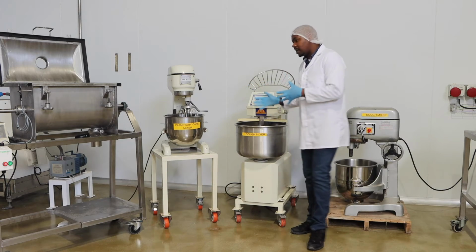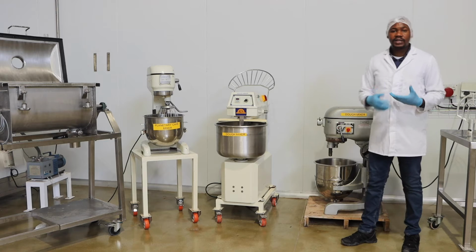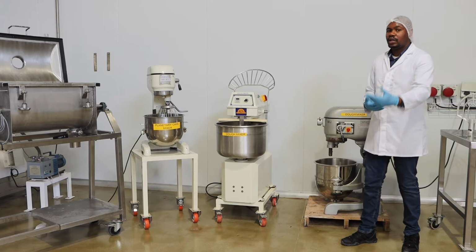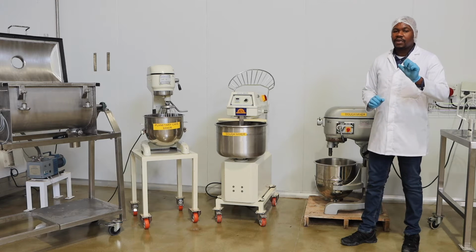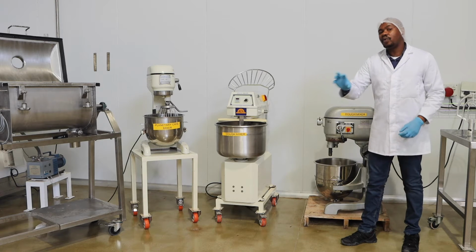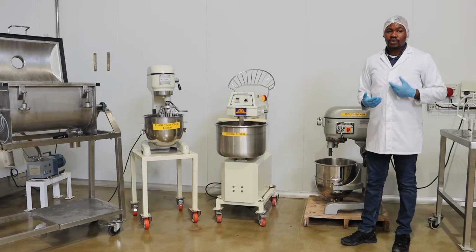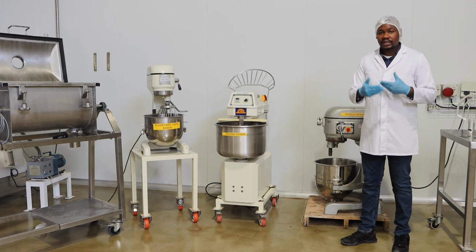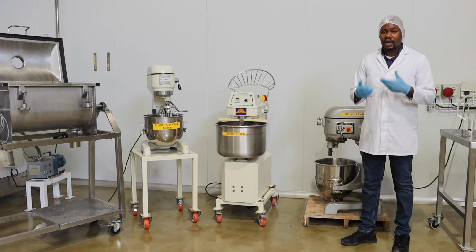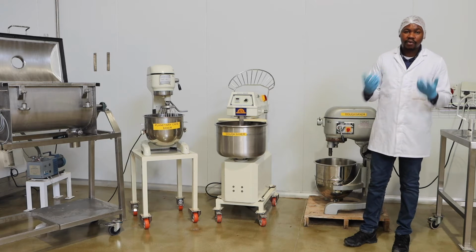Mostly the equipment that you see here will be used to mix solid and liquid ingredients. For example, here I'm talking about mixing some flour with water. You also have another type of equipment, homogenizers, which mix semi-solid ingredients, for example if you are going to be making mayonnaise.